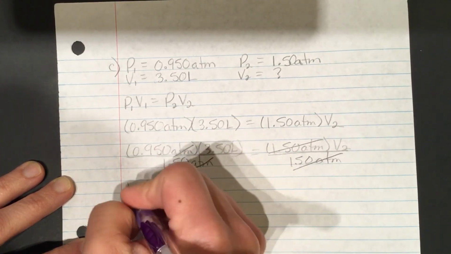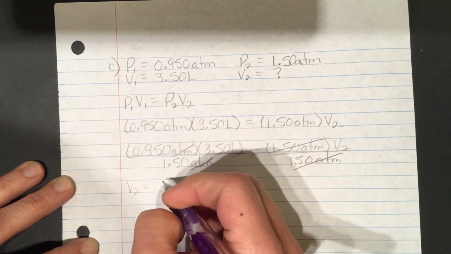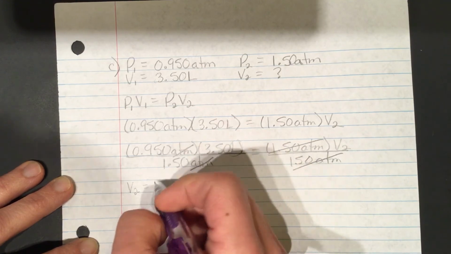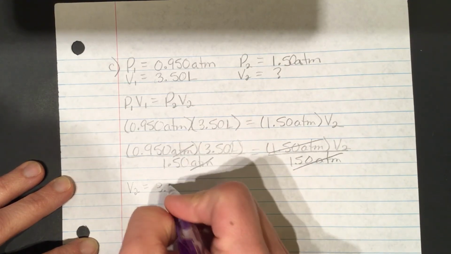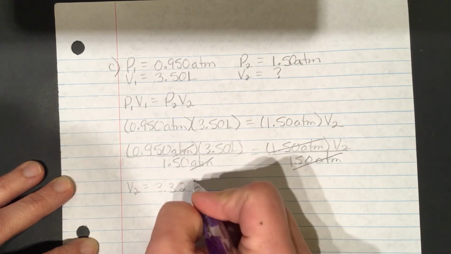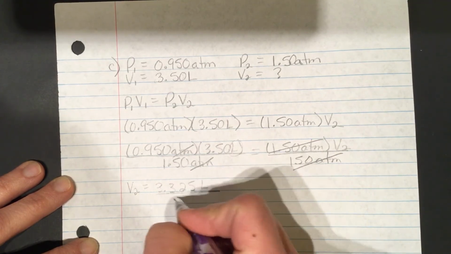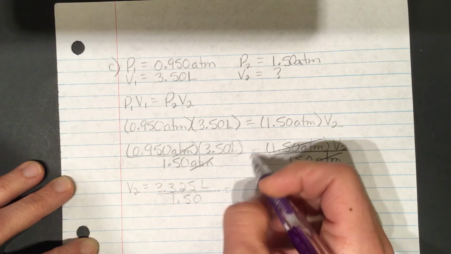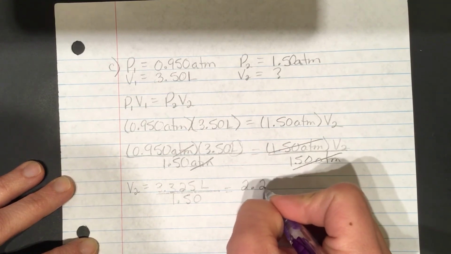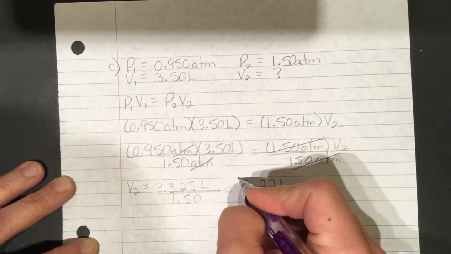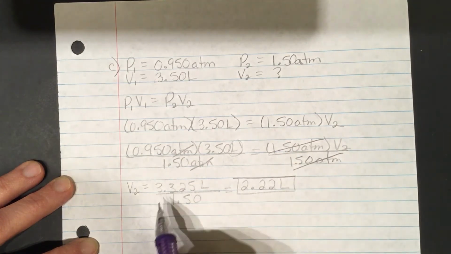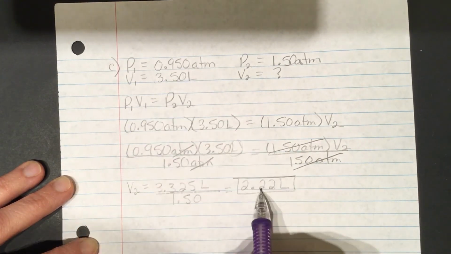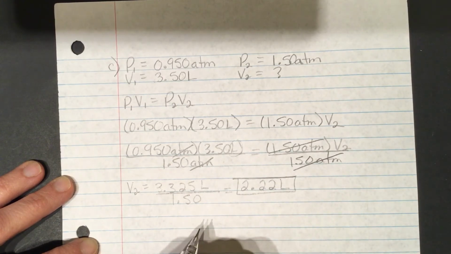That cancels, so V2 equals, multiplying these two numbers together, 3.325 liters over 1.5. Do that division and I end up with 2.22 liters. Now, 3 significant digits in all of these numbers up here, 3 significant digits down here.